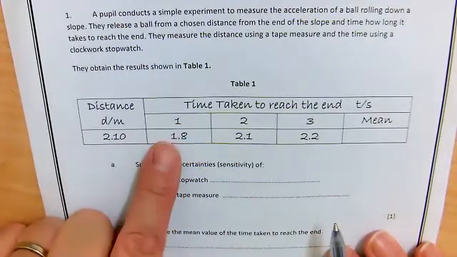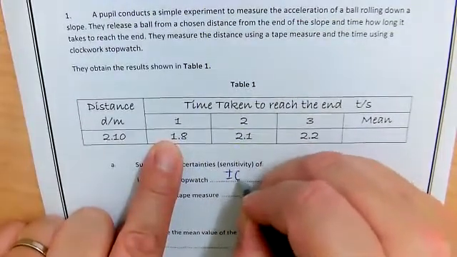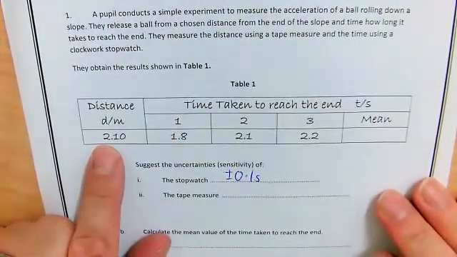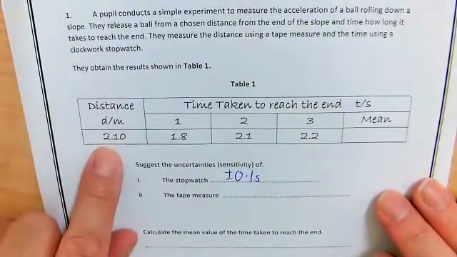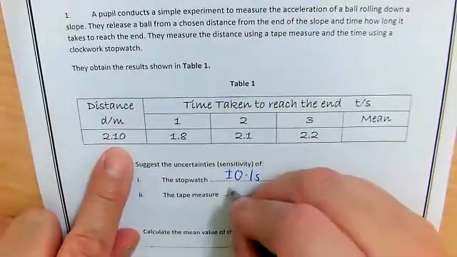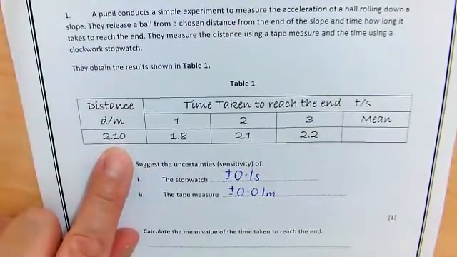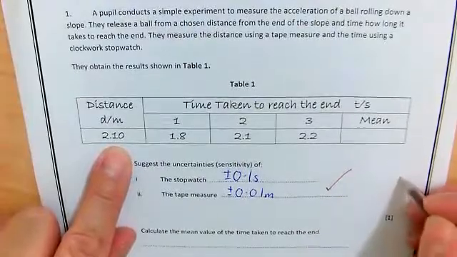So here the stopwatch is measuring to the nearest tenth of a second. So the answer is plus or minus 0.1 seconds. And the tape measure, being used to measure distance, because it tells you in the question that they use a tape measure, is the nearest centimetre. So plus or minus 0.01 metres. In order to get the 1 mark, you've got to get them both right.